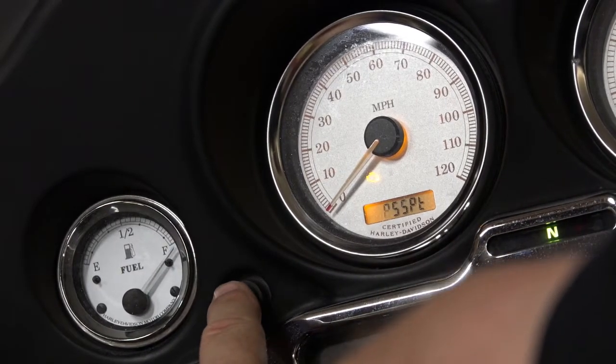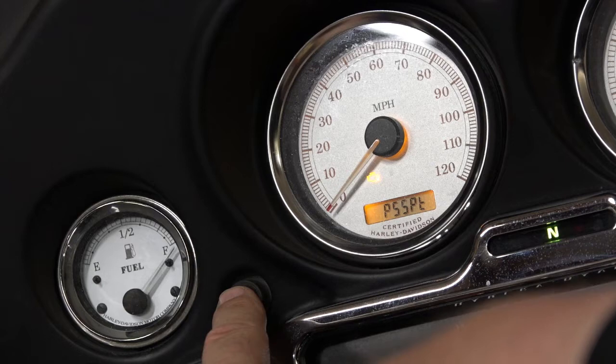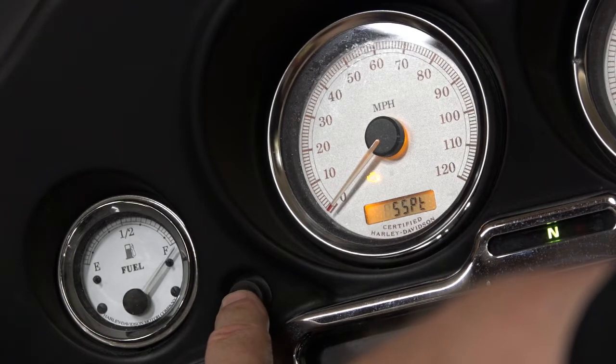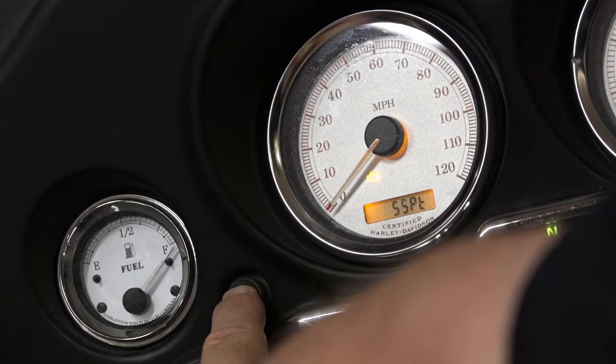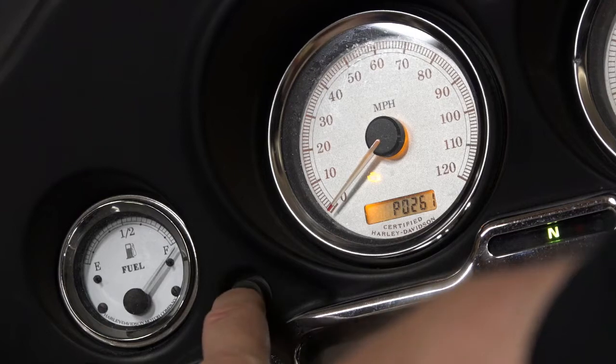But the first P, that's the one that I want. That's basically the PCM, powertrain control module, ECM, whatever you want to call it. It's the computer that runs the engine. I'm going to push and hold this reset button until we hopefully come up with codes. And here's the P0261. Push the button once.